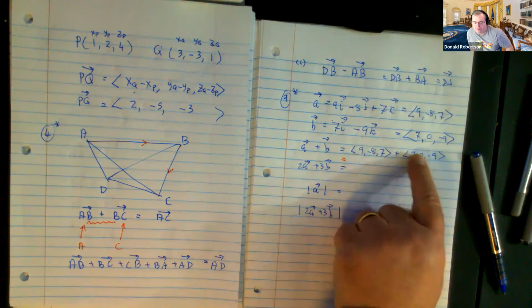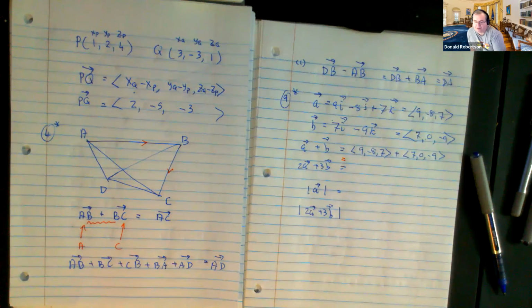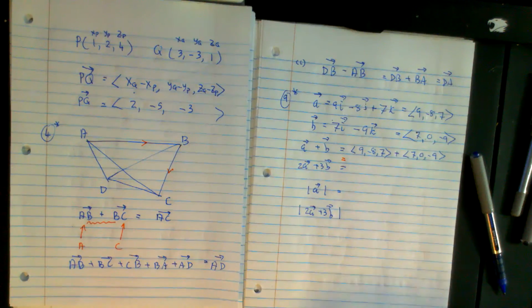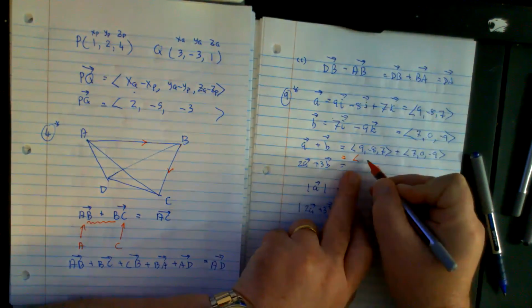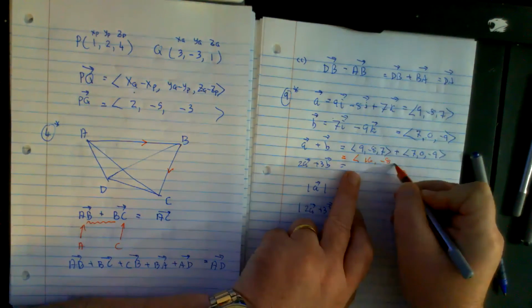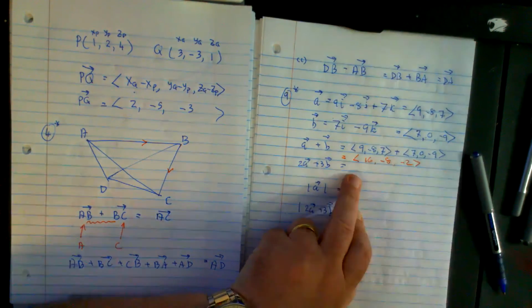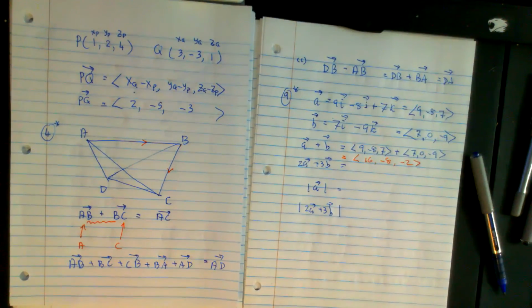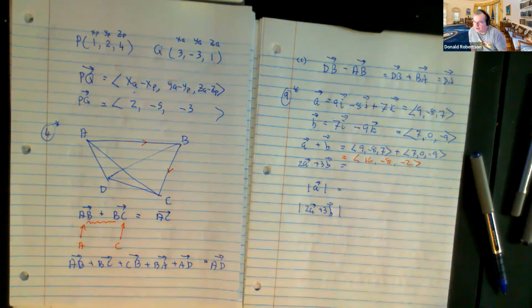What would you do to these 2 vectors if you wanted to combine them? It'd be xa plus xb, and then ya plus yb, and za plus zb. Right? Nailed it. Shouldn't you just add the x's, add the y's, and add the z's, right?